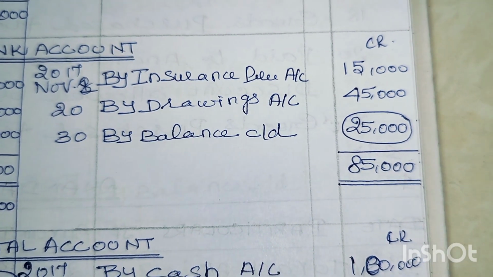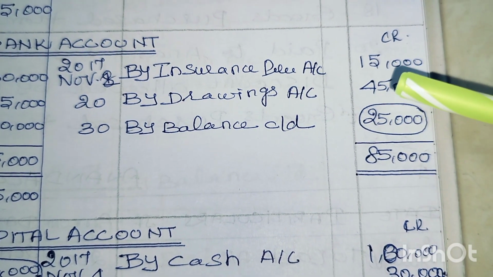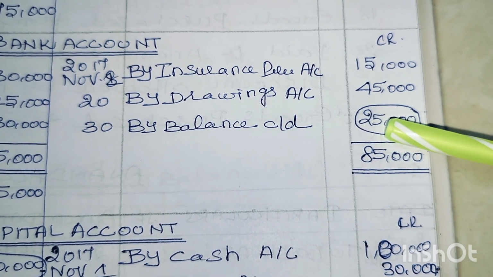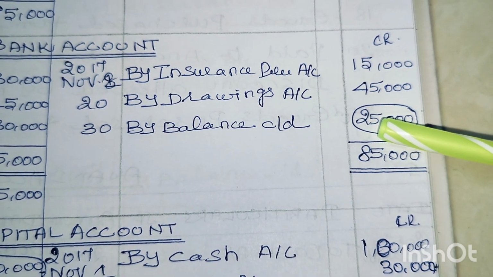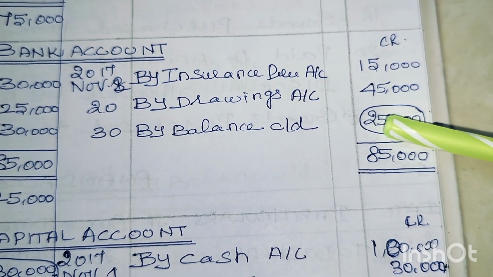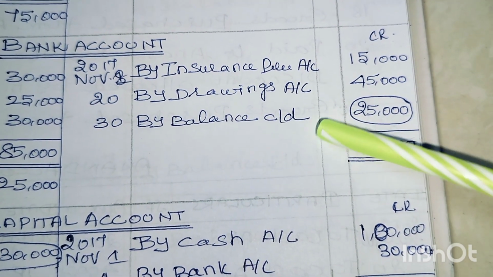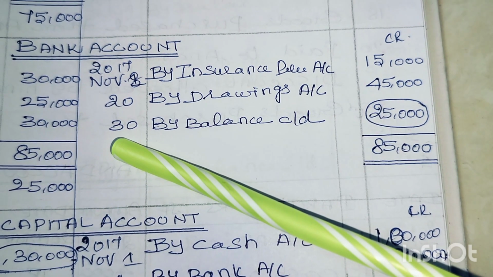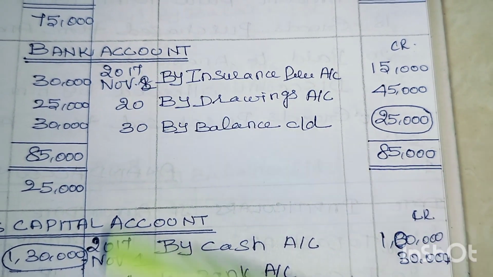So what we do is find the difference. How do we find the difference? We subtract 60,000 from 85,000. So what do we get? We get 25,000 rupees. We enter that difference on the lesser side, so the credit side. We enter the 25,000, this is the difference, on the lesser side. Okay. Then "balance carried down" is entered against the difference, and in the date column we put the last day of the accounting period, that is November 30. So this is the closing balance of the bank account.